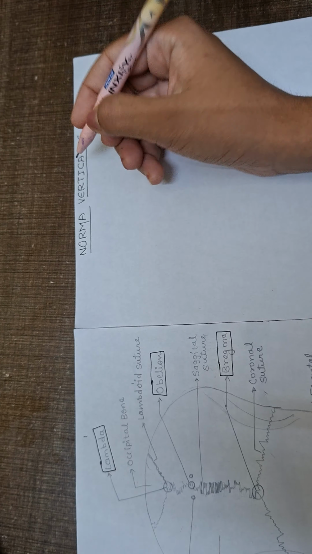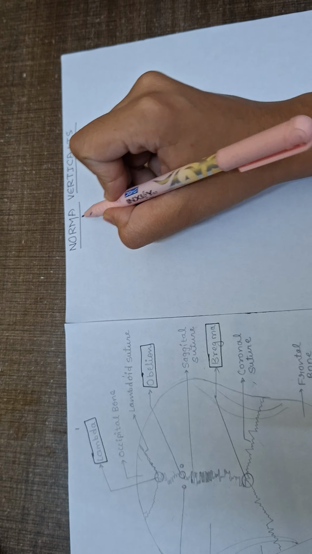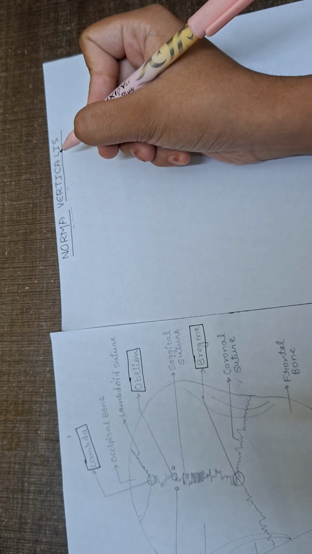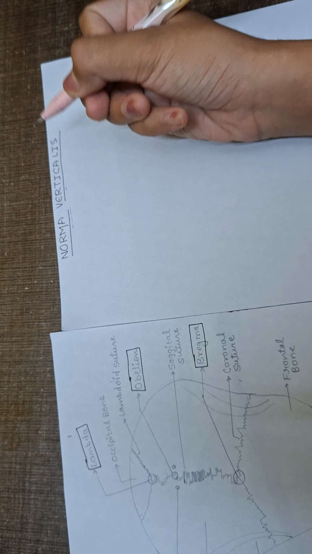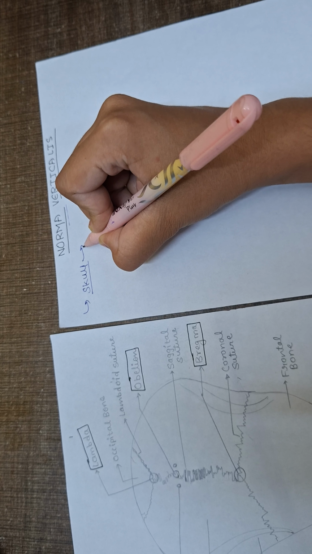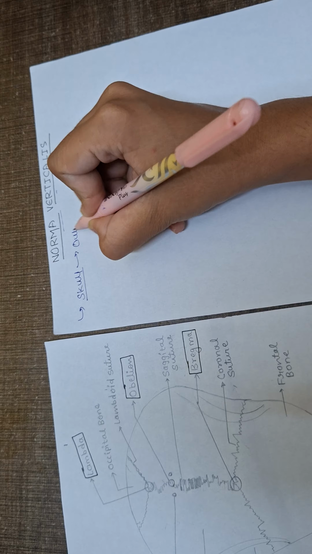So today we are studying about the norma verticalis. Now, before studying about this particular term, we need to understand where it is coming from and why we are actually studying this. For that, we need to understand that to study the skull from the outside, we study it under different views. So we have different views under which we study the skull.